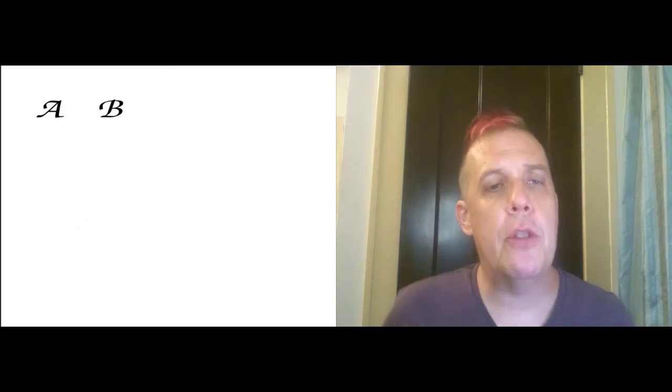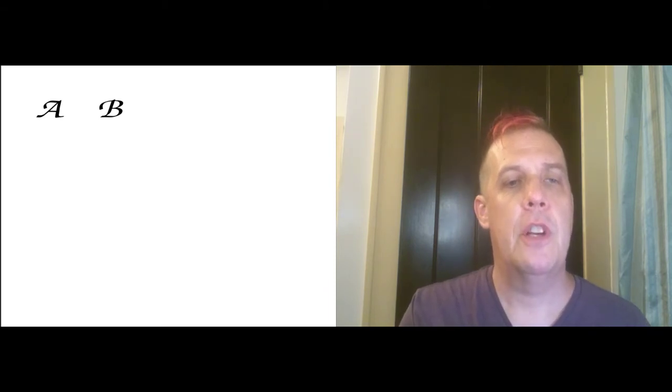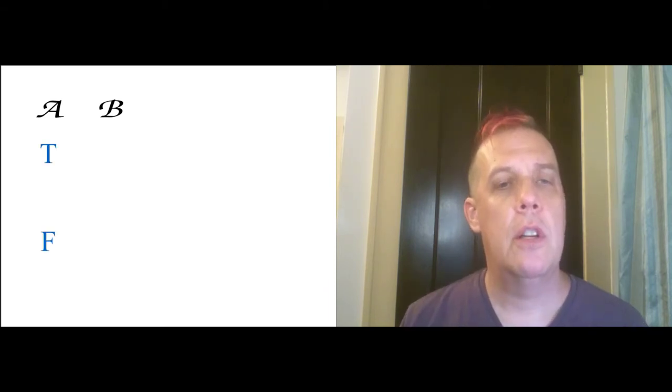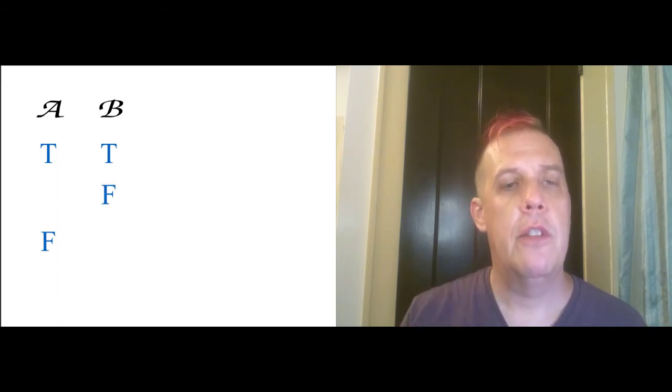So now think about two sentence letters again, A and B. There are actually four possible combinations of truth values that we are dealing with here. For instance, the A, we know, can be true or false. Suppose A is true. Then we know B can be true or false.